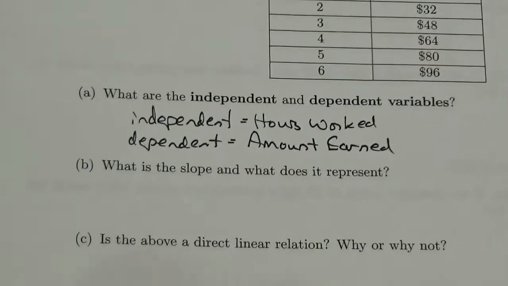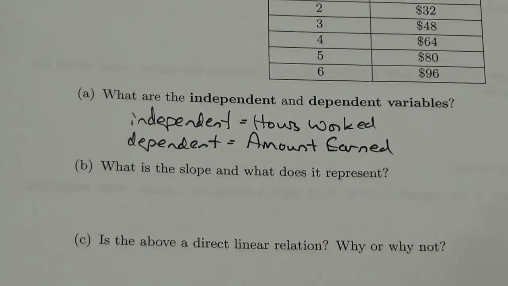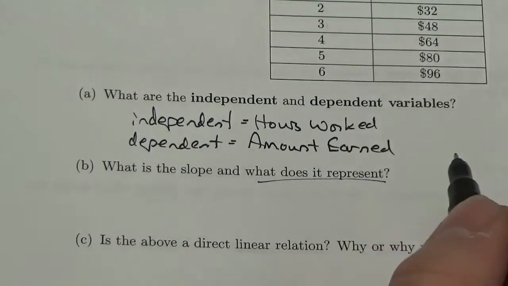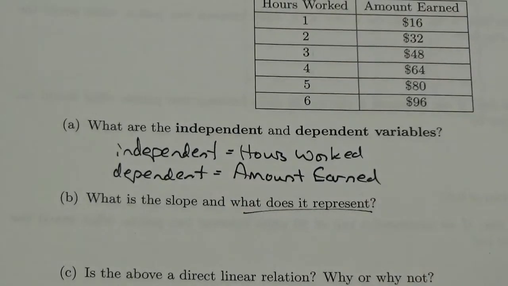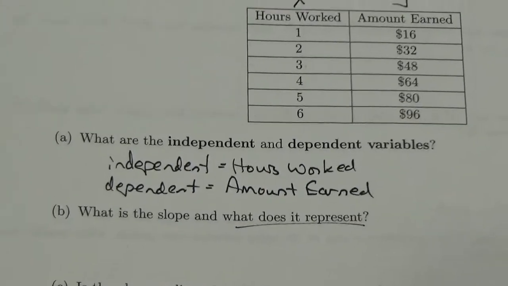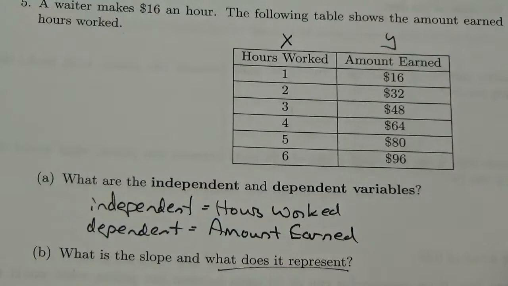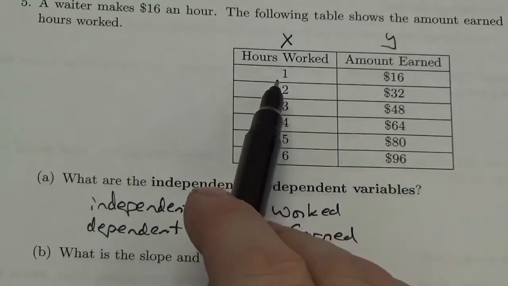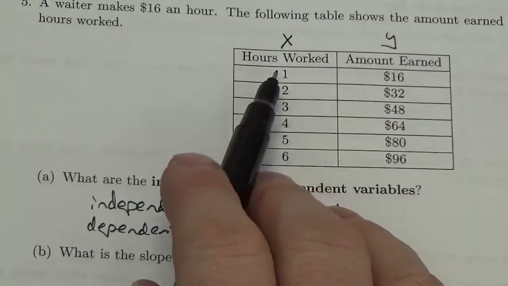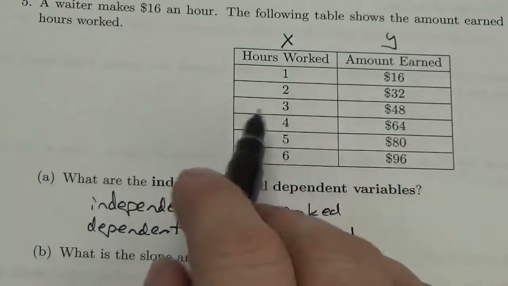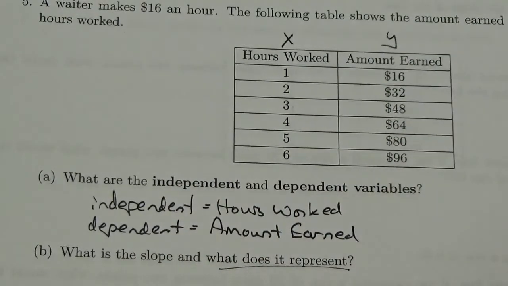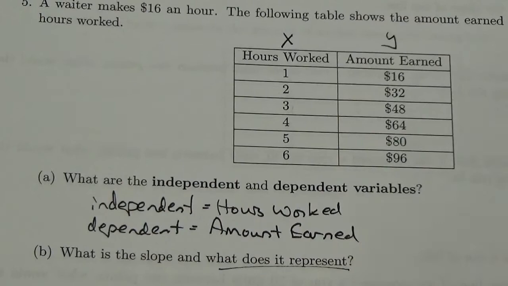Now, the next question is, what is the slope and what does it represent? When I ask what it represents, I do not mean rise over run. I know that. What I mean is, in the context, what does it represent? Let's take a quick look. For me to come up with the slope, I need 2 points. This is a group of x and y coordinates, and it looks like 6 points, so I just have to pick 2 of them.